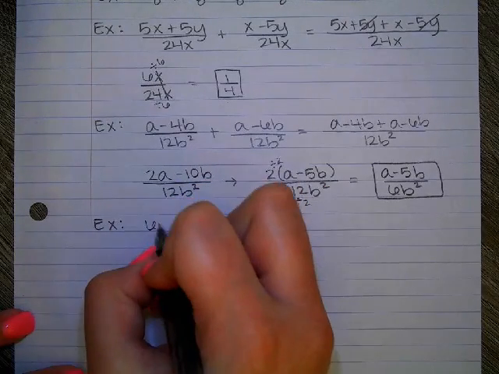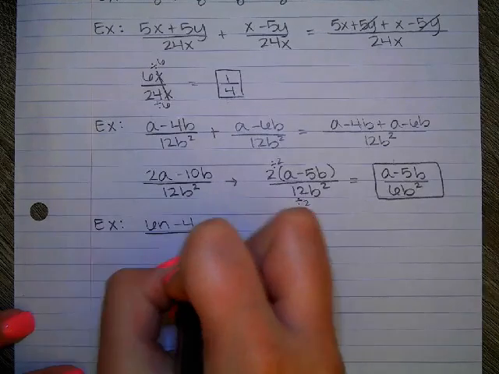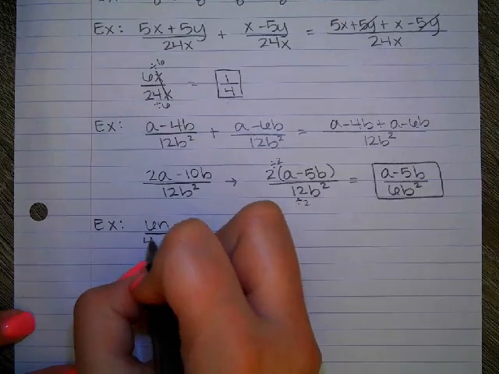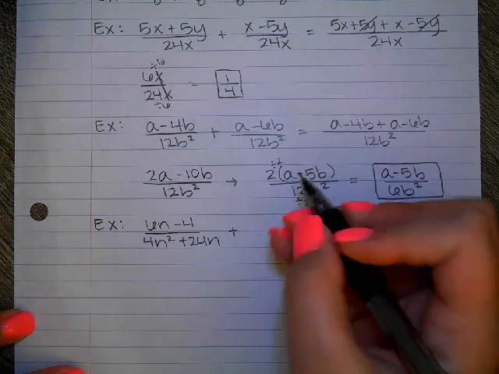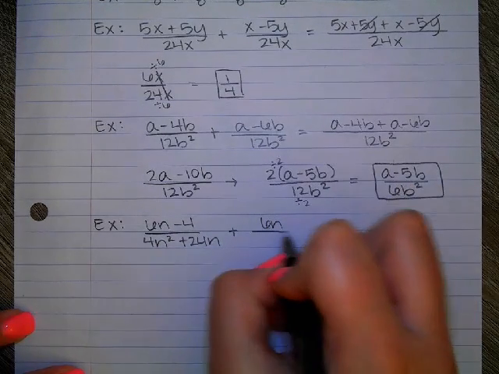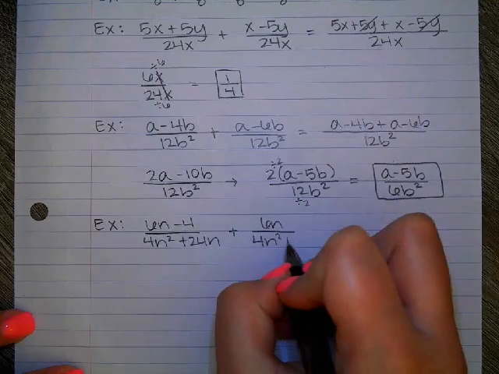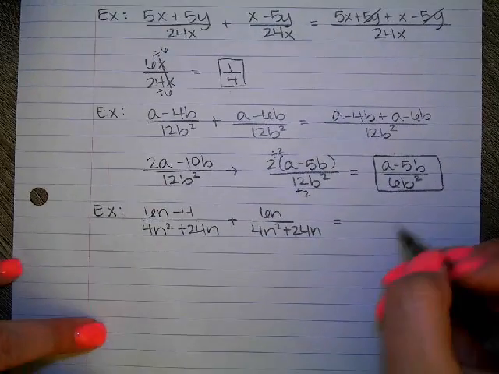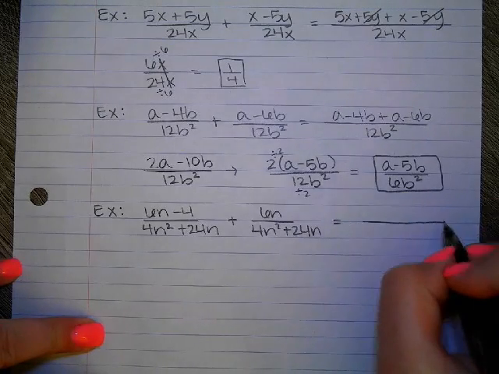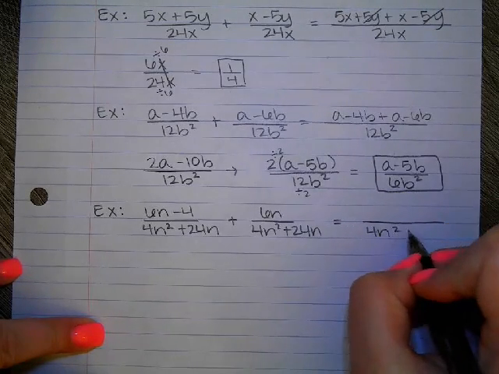All right, next: (6n minus 4) over (4n squared plus 24n) plus 6n over (4n squared plus 24n). Again, we have that common denominator.